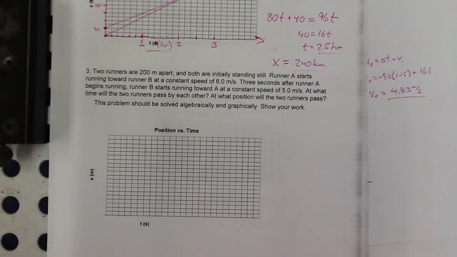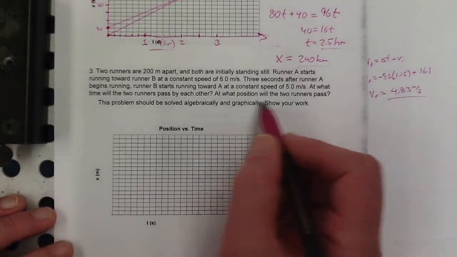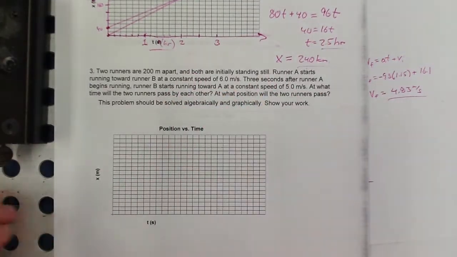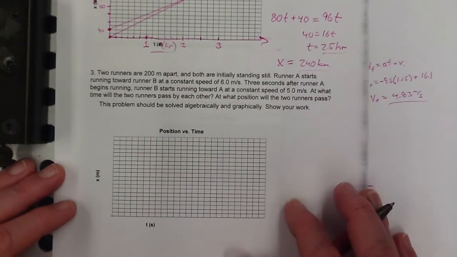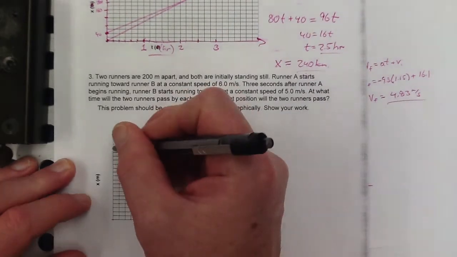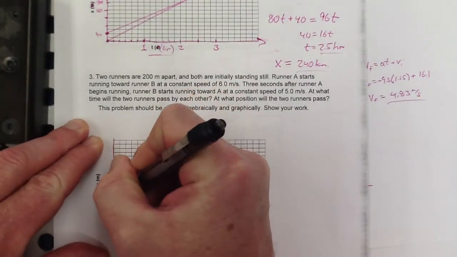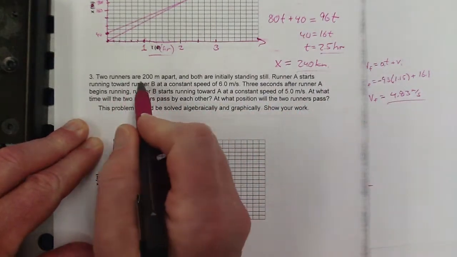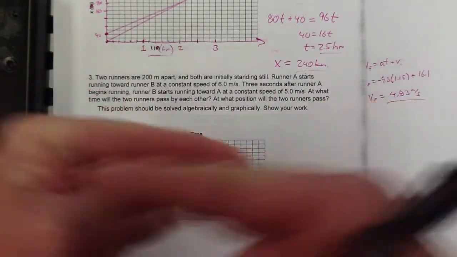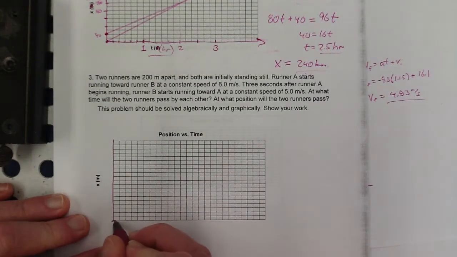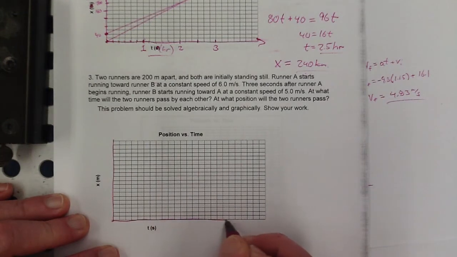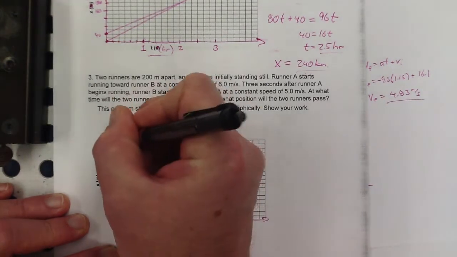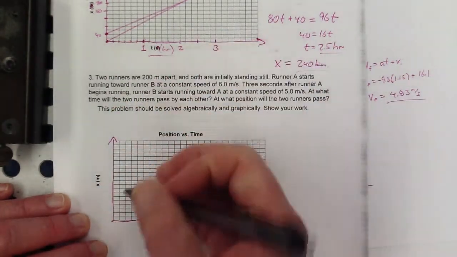All right. So same thing. I think again I asked you to write the position equations for these runners, and these, if you read the description here, which I presume you have already done, they start 200 meters apart and they're running toward each other. So I think I already know something about my scaling here.